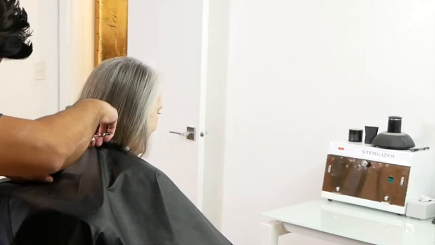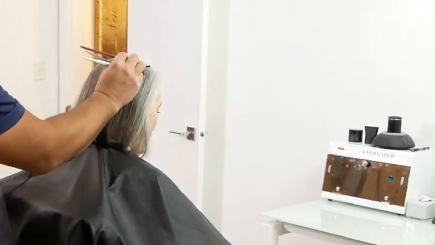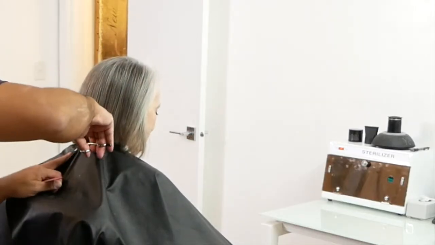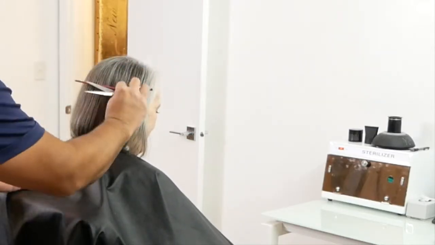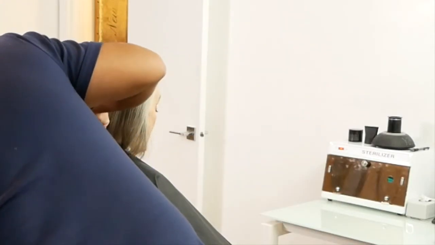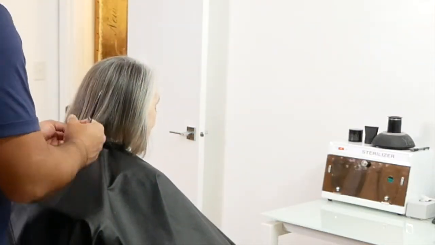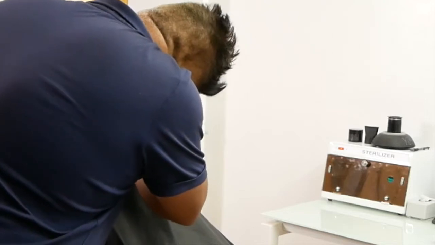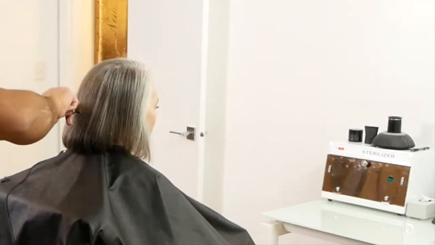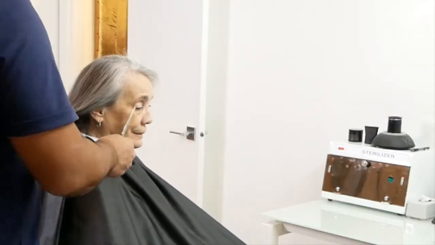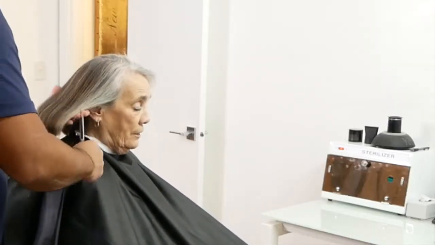Now I've blow dried the hair all dry, and I'm going through and just cross-checking the outline. As you can see, I'm going through and sharpening up and making that outline nice and clean by having my model slightly tilt her head forward. When you have your model slightly tilt their head forward, it will basically show you any graduation that you have in the haircut. And when I say graduation, this is not necessarily wanted graduation.